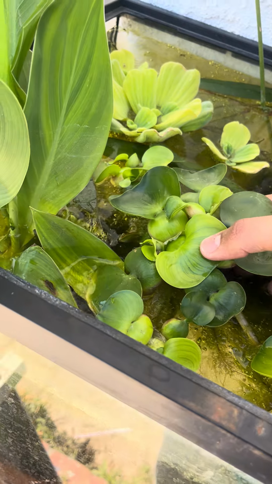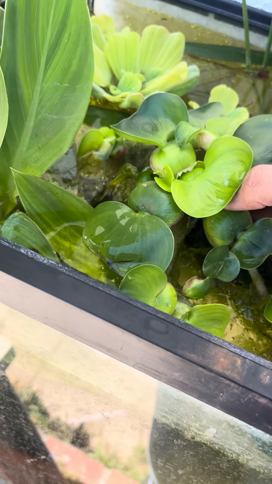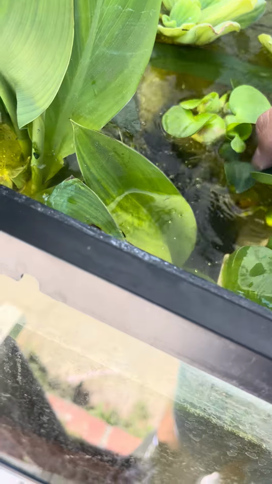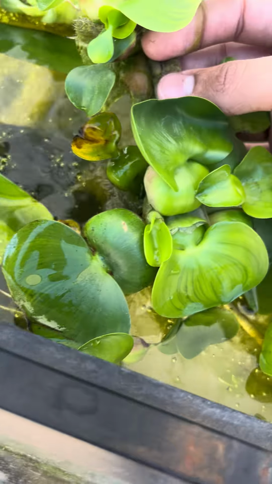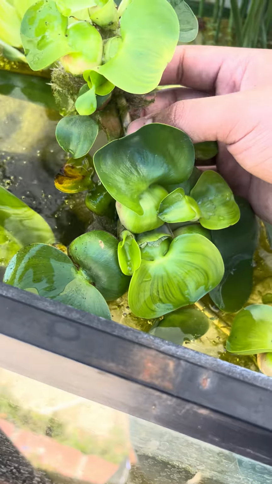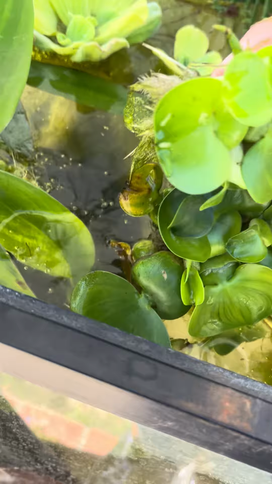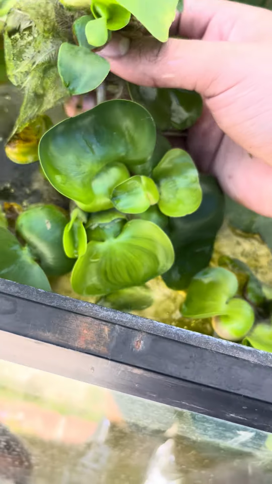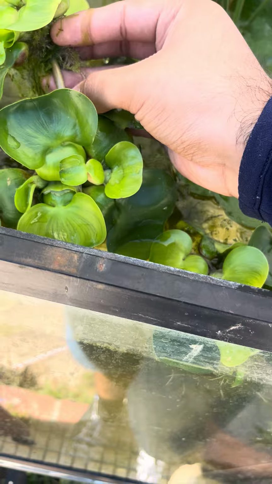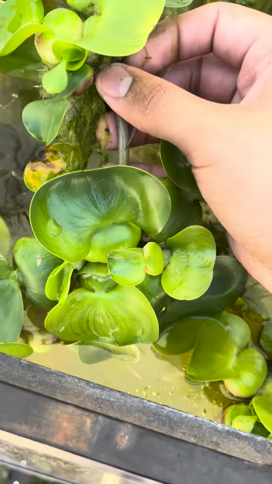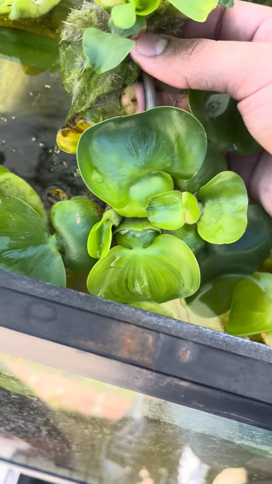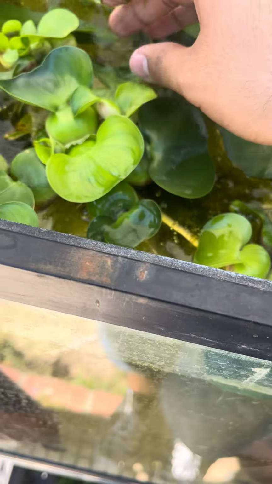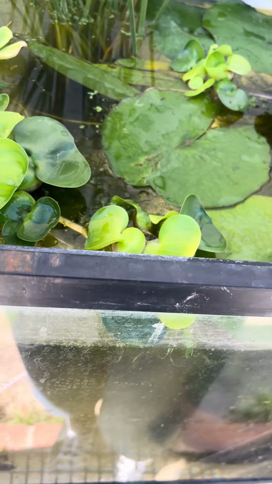This is a water hyacinth, and as you can see, it has little stolons here. Stolons are just like extensions of the stems where other pups or baby plants will grow. So this is an extension of the stem, and a pup grew at the end. So that's called a stolon, I believe. Yeah, I think it's a stolon.